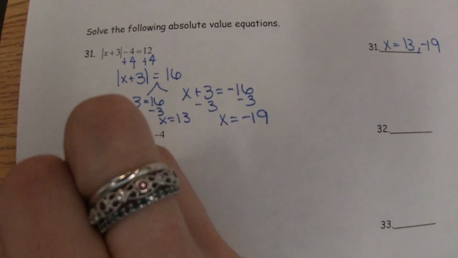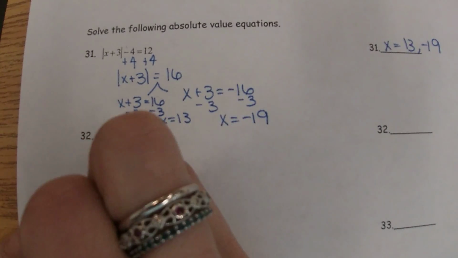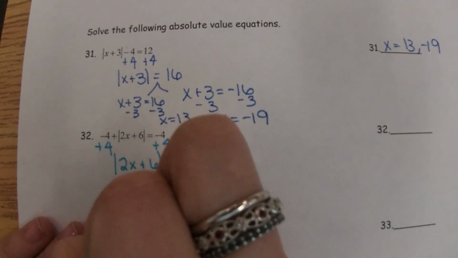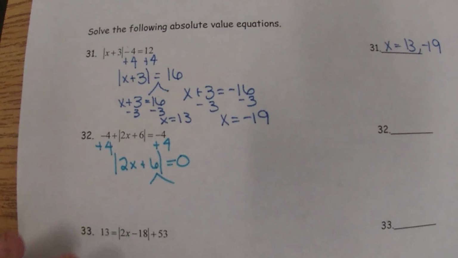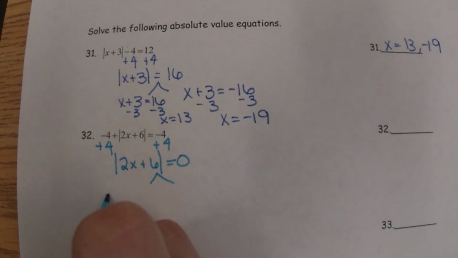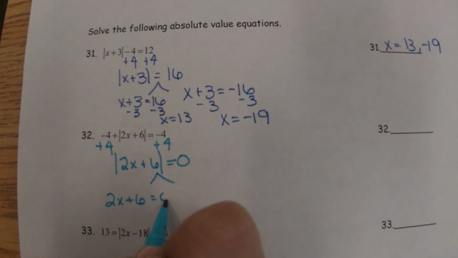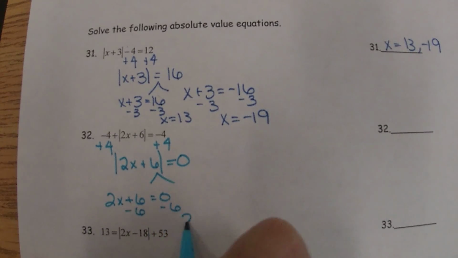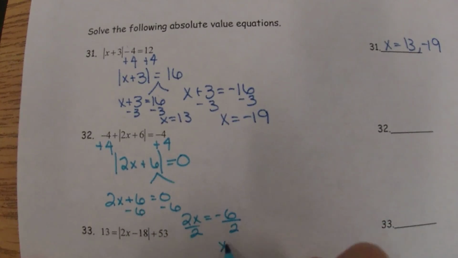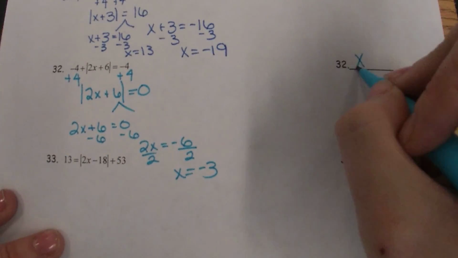Here we need to move this 4 first. So really, right, the positive and negative with 0 is a little bit irrelevant, so we just need one of them. So if 2x equals negative 6, so we'll get x equals negative 3.